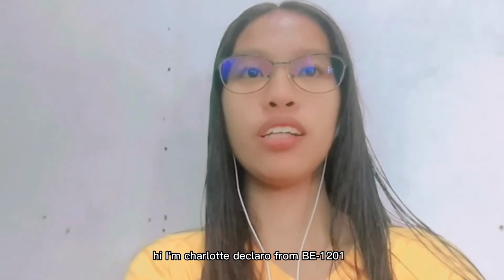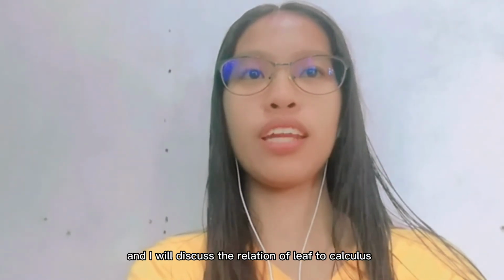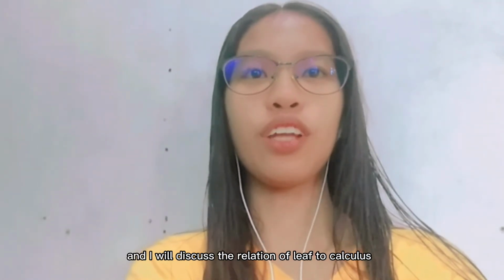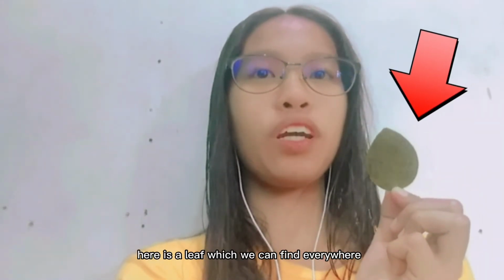Hi, I'm Charlotte Teclaro from BE 1201 and I will discuss the relation of a leaf to calculus. Here is a leaf which we can find everywhere that is also connected to calculus.